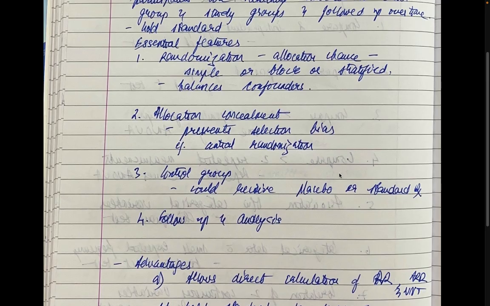Example, a central randomization. Control group, this could receive the placebo or the standard treatment. And then there is follow-up and analysis.